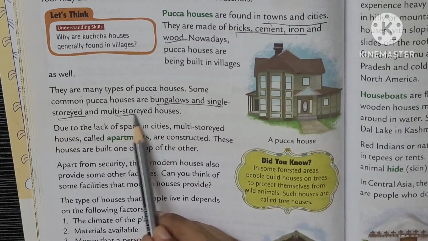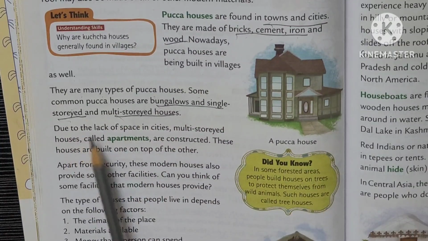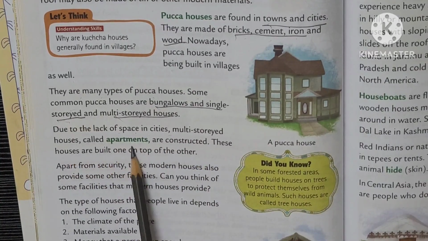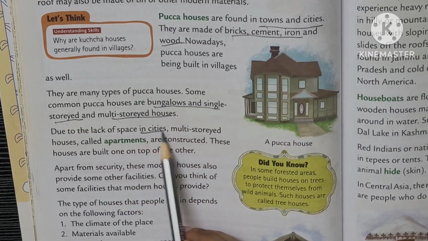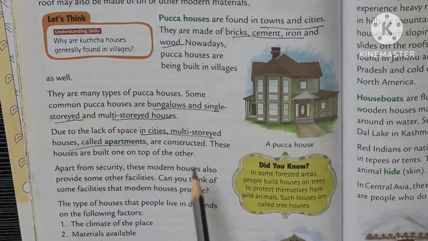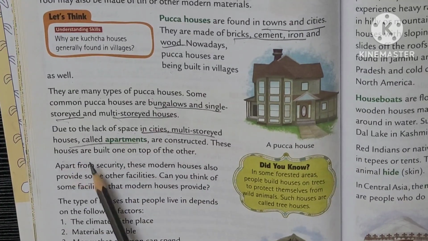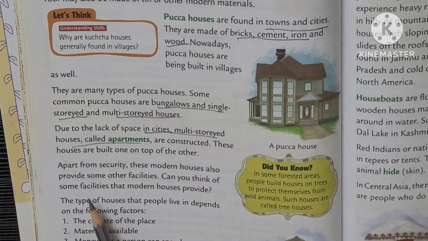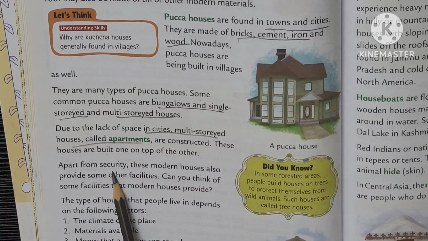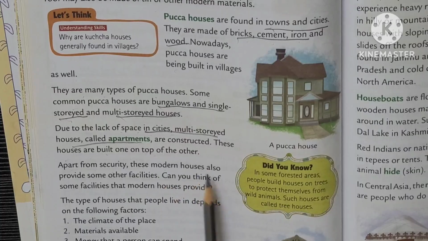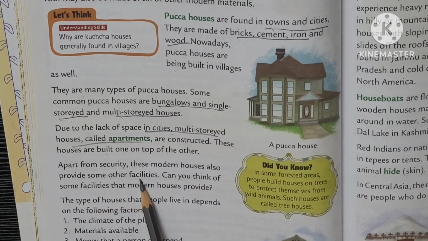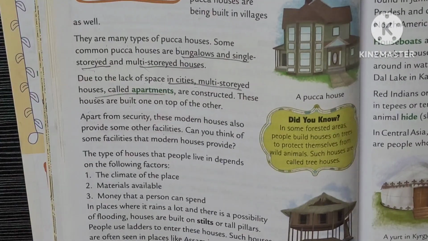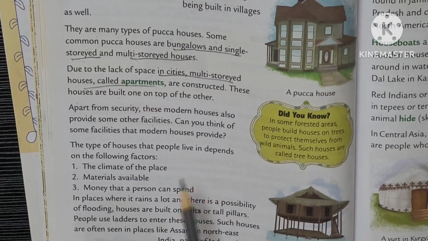single-storied and multi-storied houses. Due to the lack of space in cities, multi-storied houses called apartments are constructed. These houses are built one on top of the other. Apart from security, these modern houses also provide some other facilities. Can you think of some facilities that modern houses provide?